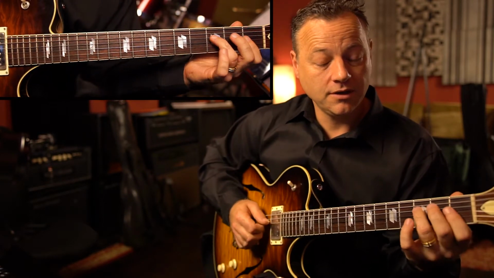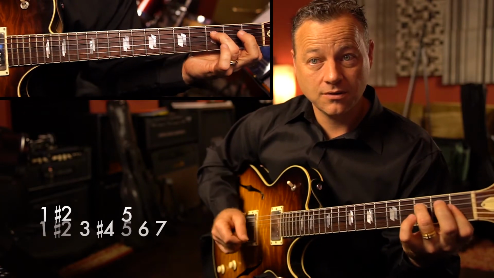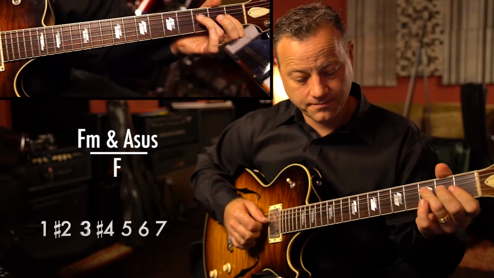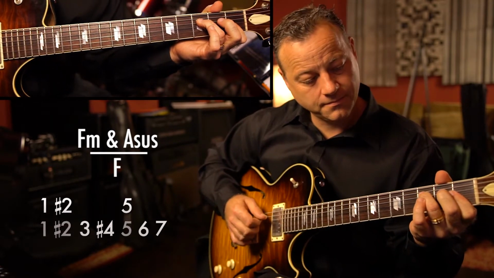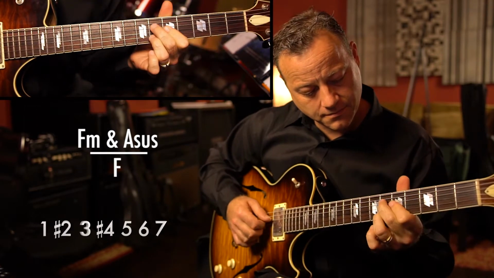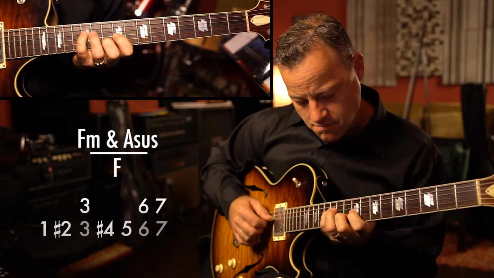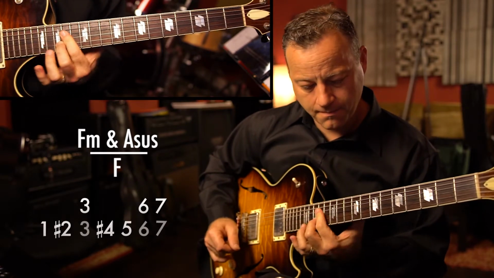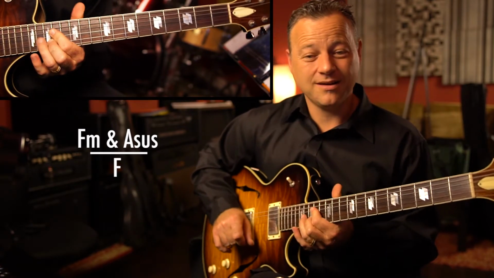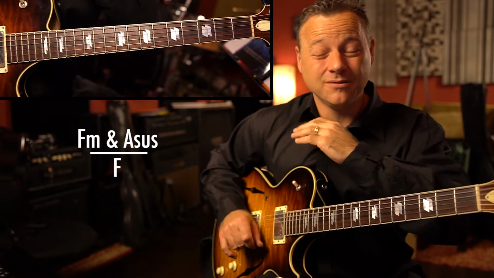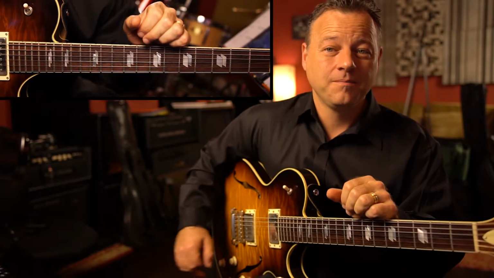For example, we can choose these two, F minor triad and an A sus. Even come up with some cool lick that's based on those two triads. You can get creative with this.